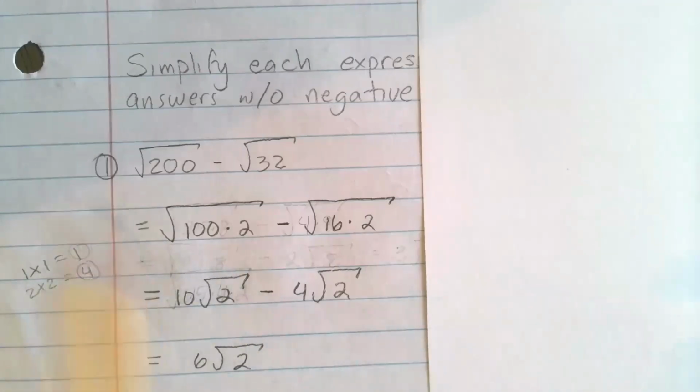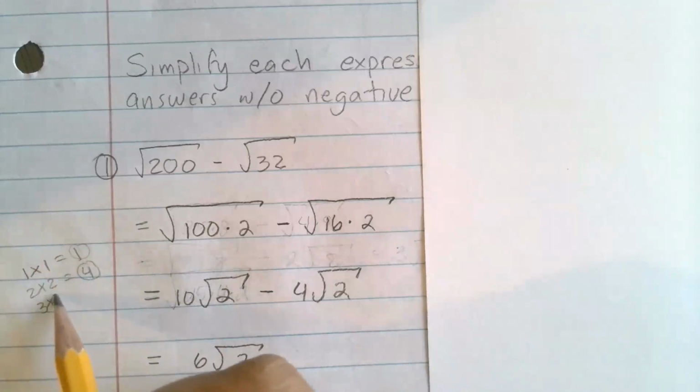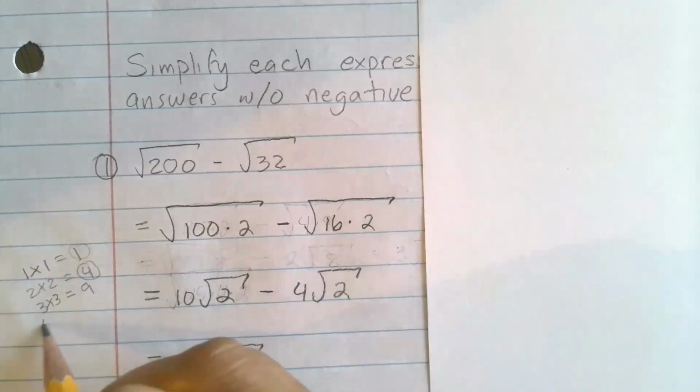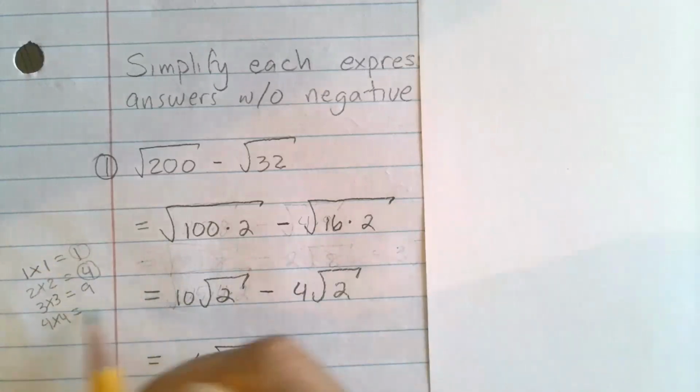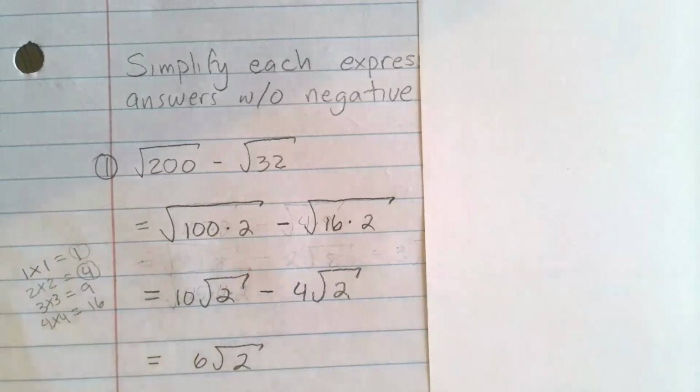So 4 is a perfect square. Well, okay, what's the next perfect square that we're familiar with? 9 is a perfect square, 3 times 3. I think you get what I'm doing here. What's the next perfect square? 16, right? These are some familiar perfect squares that you should be familiar with, whole numbers. 5 times 5, 25 is a perfect square. 6 times 6, 36 is a perfect square, okay?